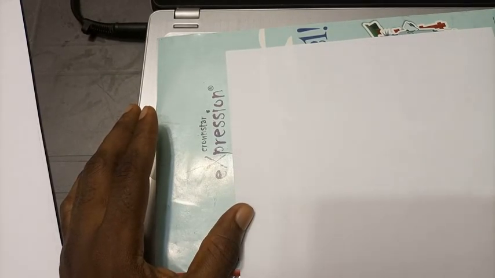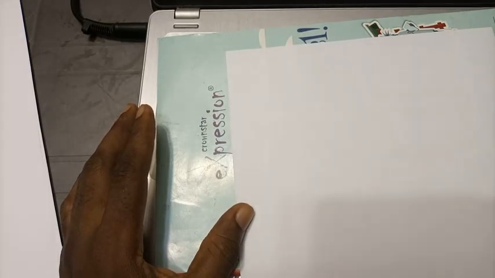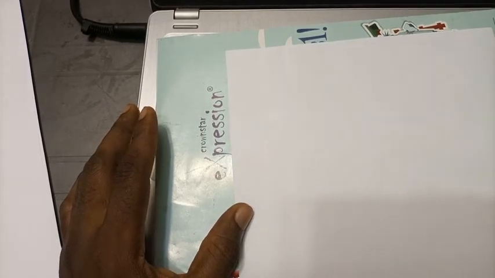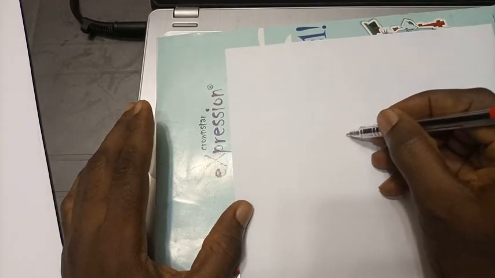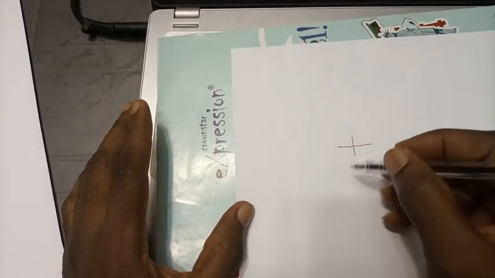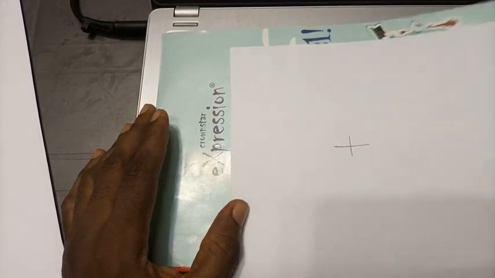Question 9 says a ship is 3 kilometers due east of a harbor. So you start from the harbor, okay? You start from the harbor.